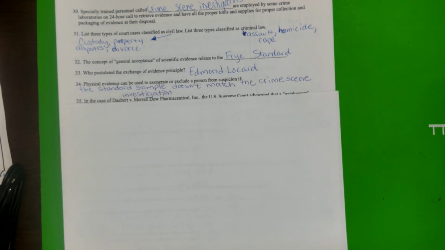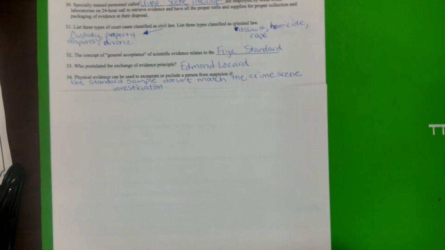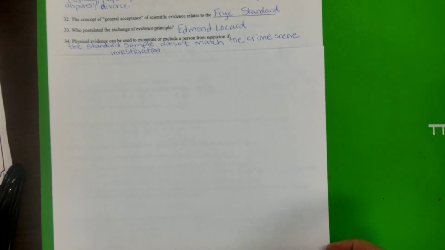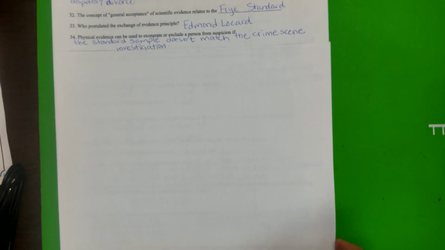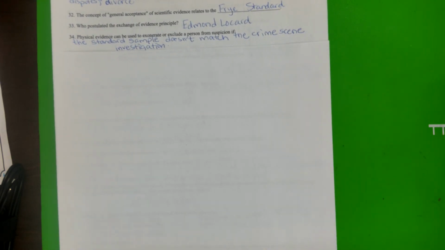34. Physical evidence can be used to exonerate or exclude a person from suspicion if the standard sample doesn't match the crime scene. Again, physical evidence can be used to exonerate or exclude a person from suspicion if the standard sample doesn't match the crime scene investigation.